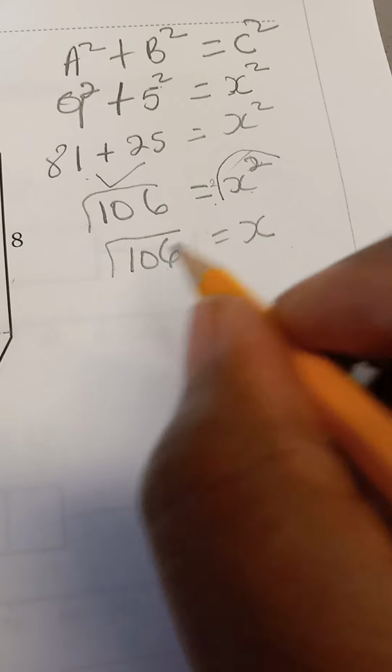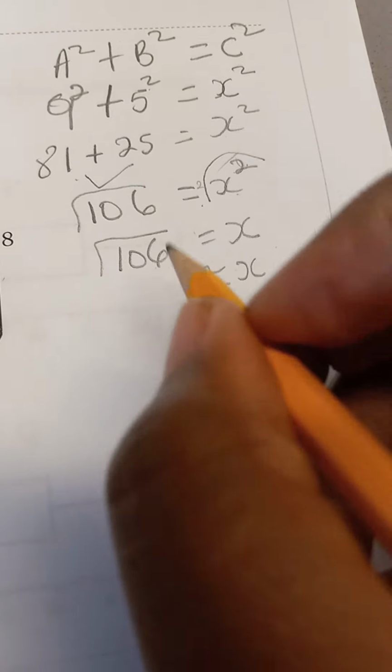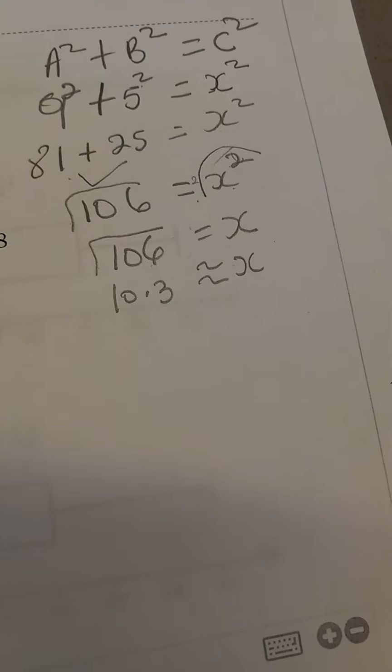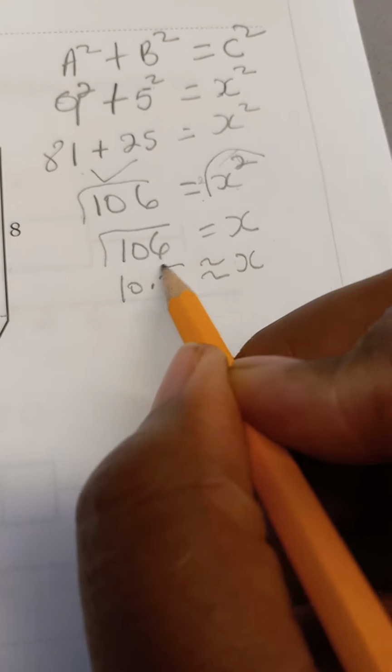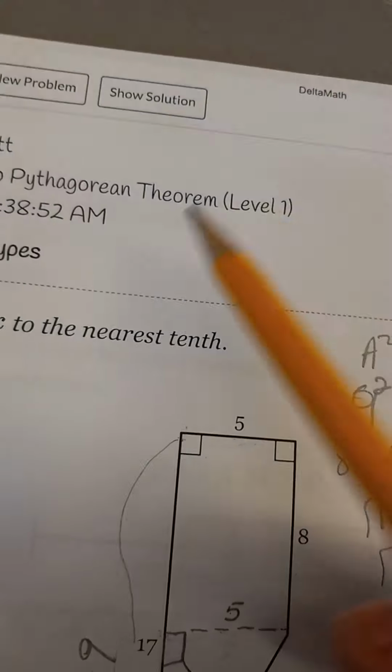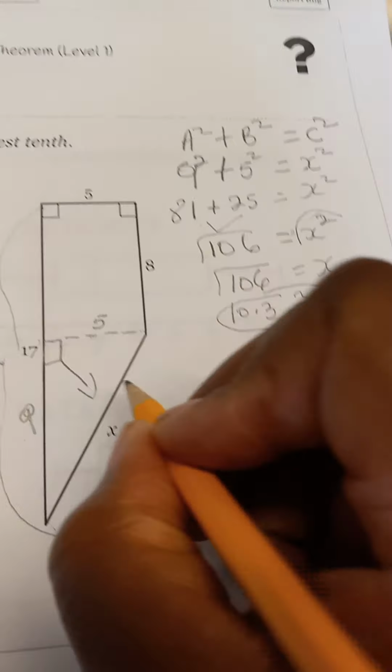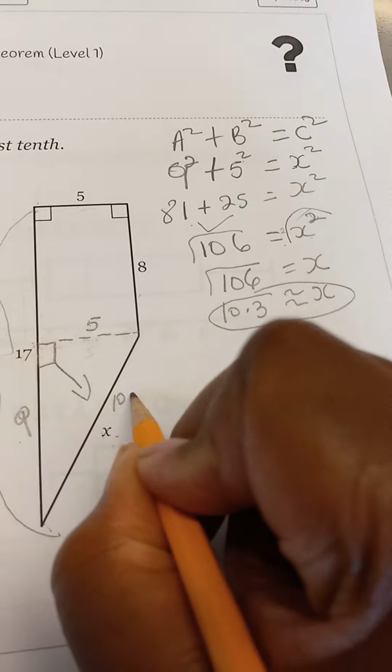If you should simplify this, you could use a calculator, and you get approximately 10.3. Oh, and your answer did say to the nearest tenth, so it's 10.3. So your x value here is 10.3.